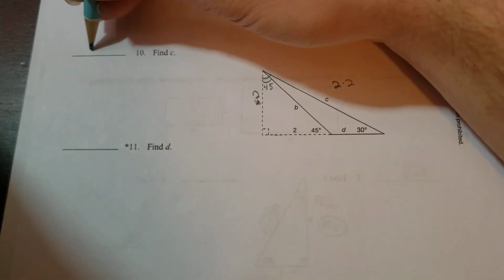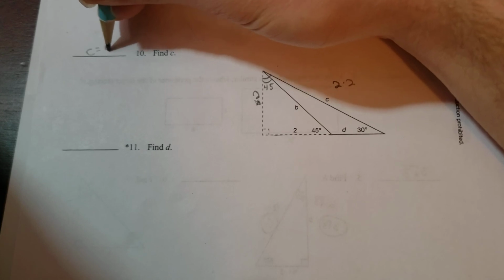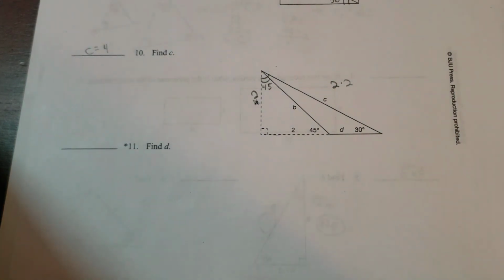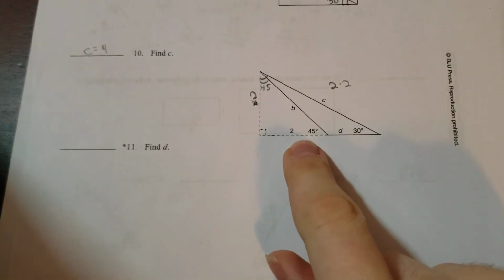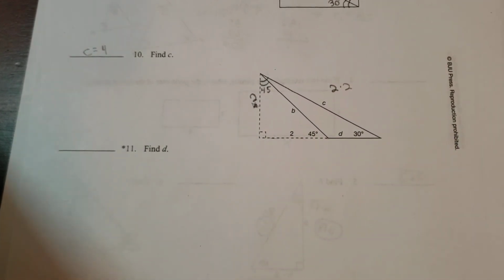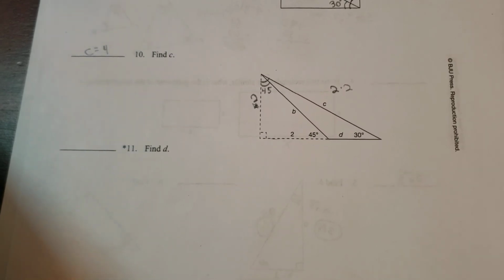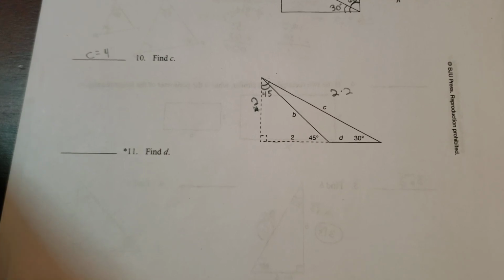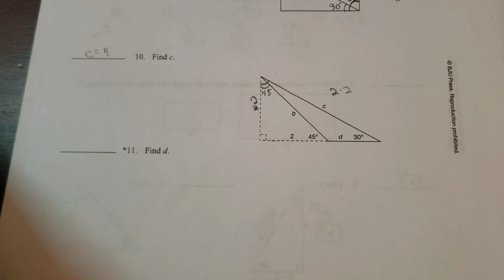This is going to be C equals 4. In geometry, it's knowing your definitions and then knowing how to apply those definitions. That's a primary thing in knowing these ratios. Again, gotta know those ratios. Memorize them, review them, go over and over and over them.